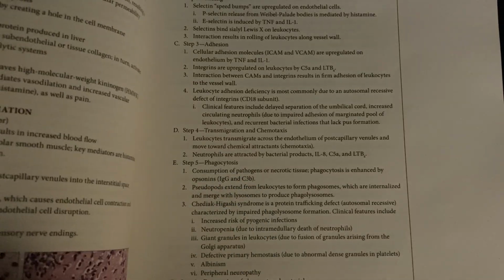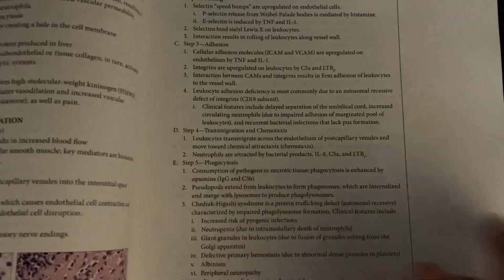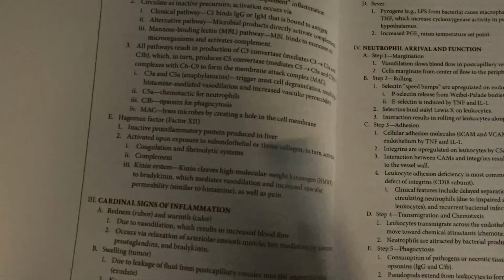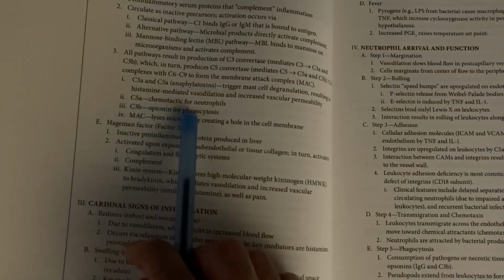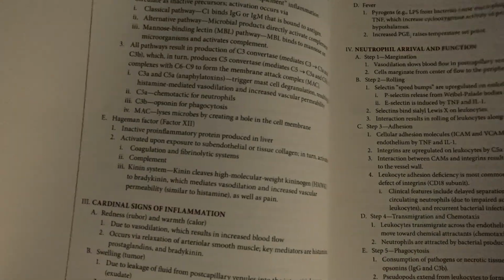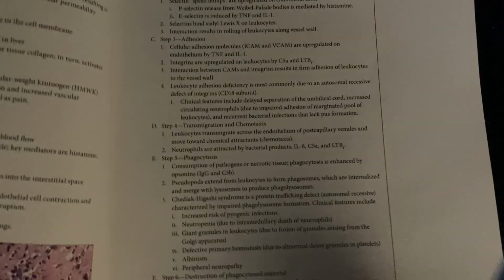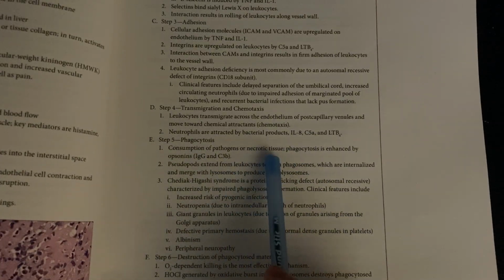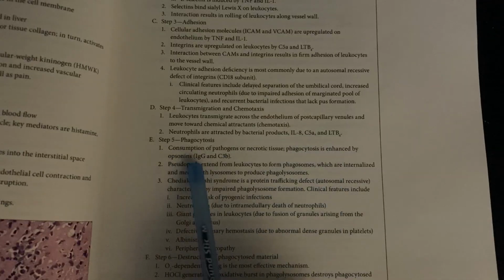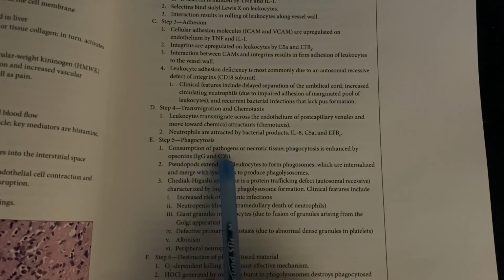Because remember that earlier we talked about the C3b, shown over here, serving as a mediator of opsonization for phagocytosis. But anyways, just remember, phagocytosis is enhanced by opsonins like immunoglobulin G and the C3b complement protein.